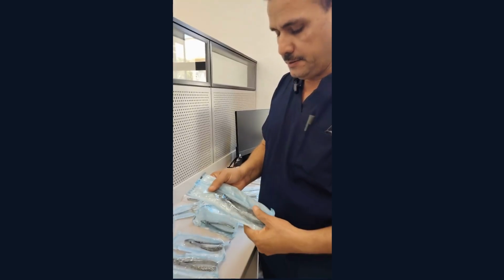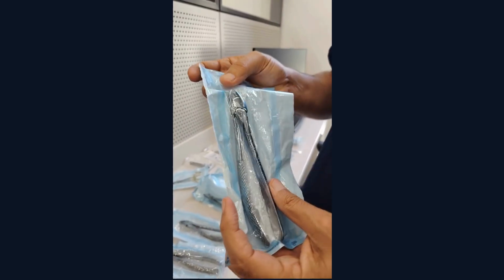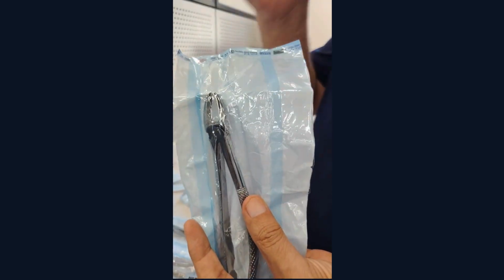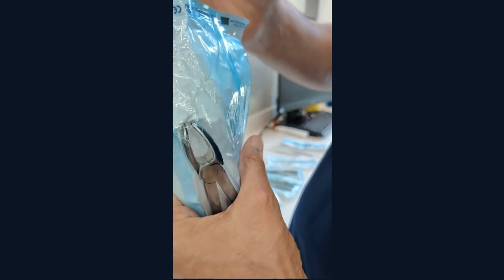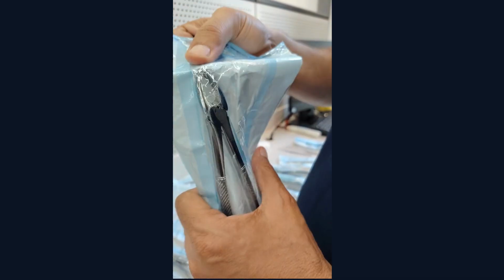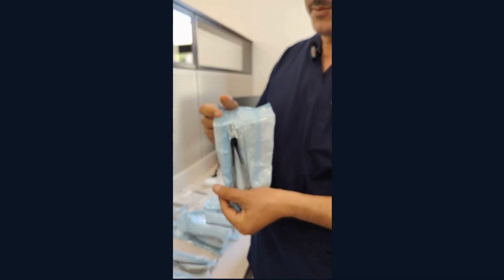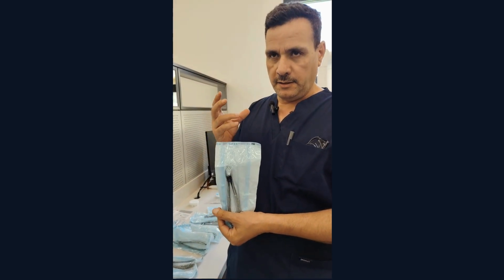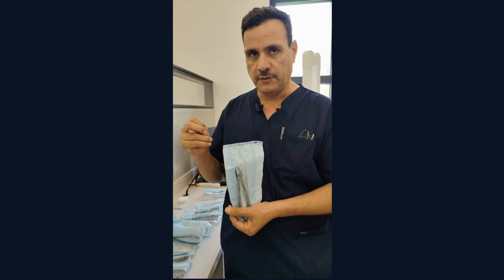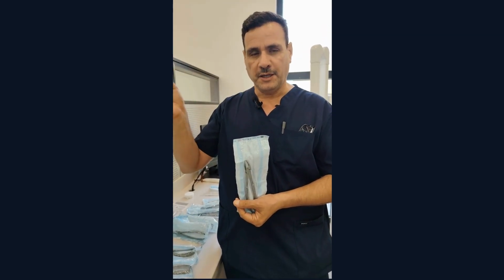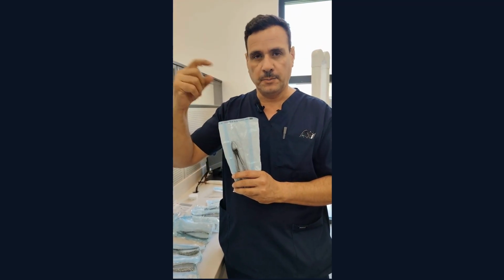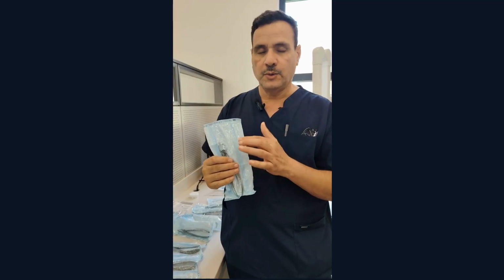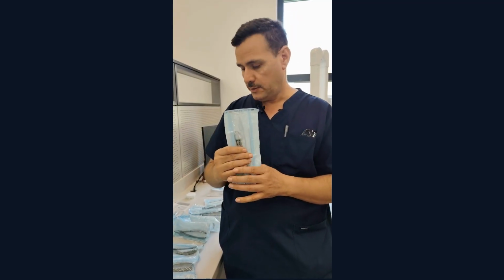This one is upper because it's straight and has a little curvature, so it's more posterior. You can see one side has a peak, the other side has just an arch. This is for upper molars. Upper molars have trifurcation, not bifurcation, trifurcation. There's an opening on the buccal side. So whenever there is an opening on the buccal side, the peak will always go on the buccal side. So there is always a left and right for these.